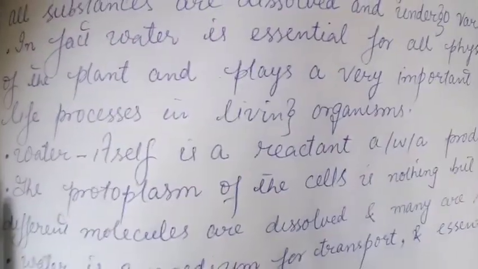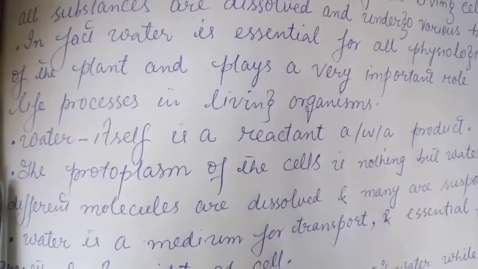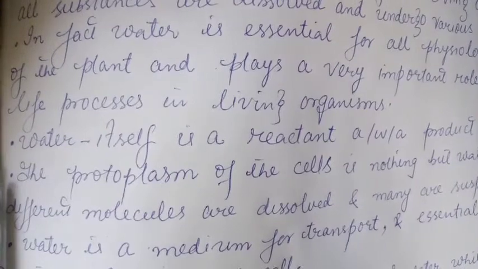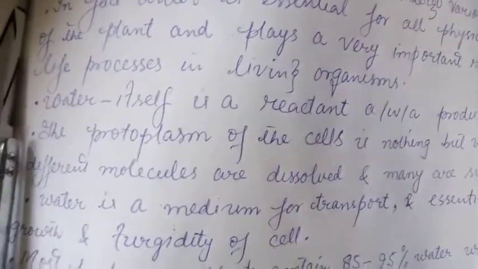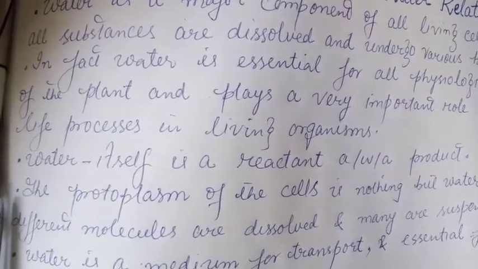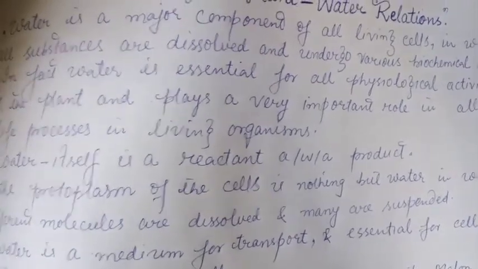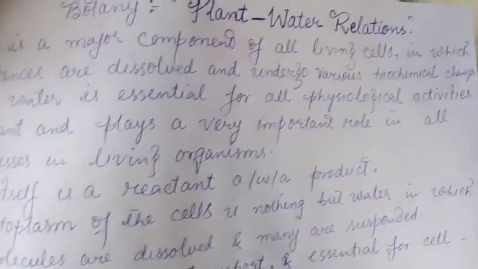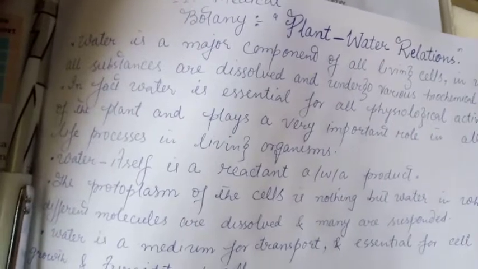Water itself is a reactant as well as a product. Water reacts with many substances and is formed as a product of many chemical changes that are continuously taking place inside living systems. The protoplasm of the cells is mostly water, in which different molecules are dissolved and many are suspended.